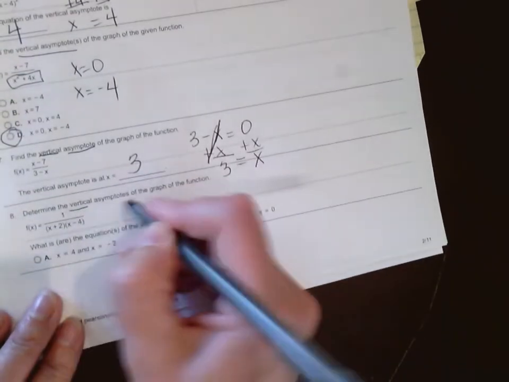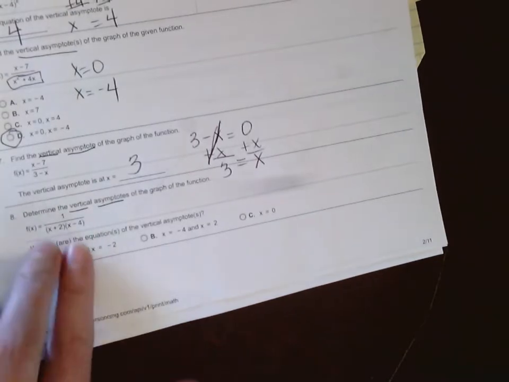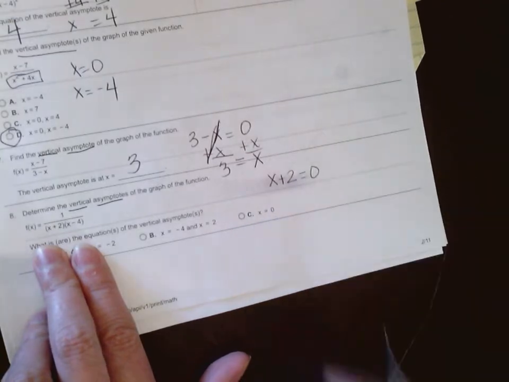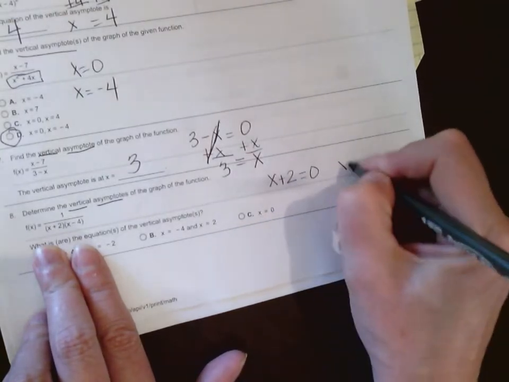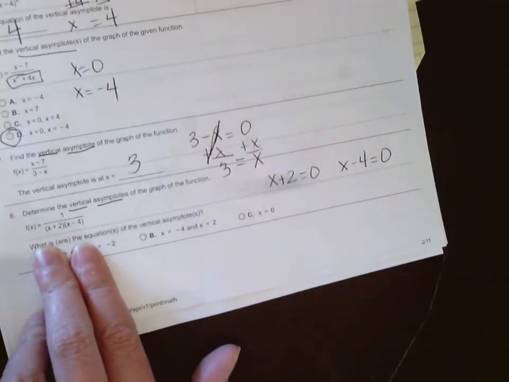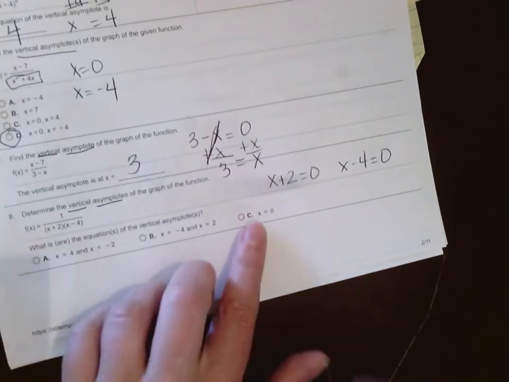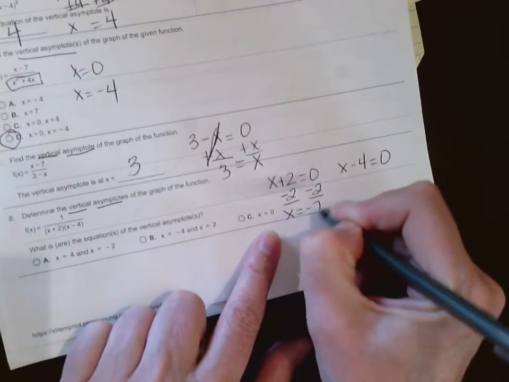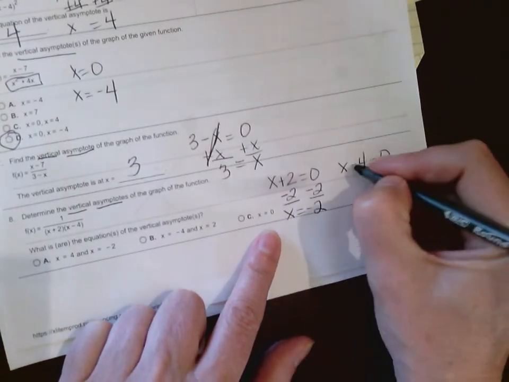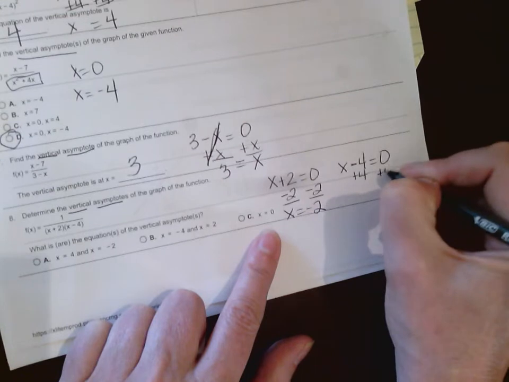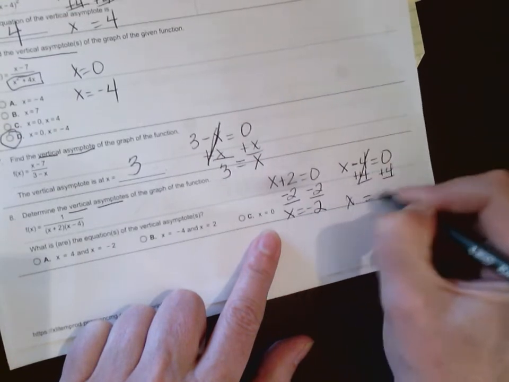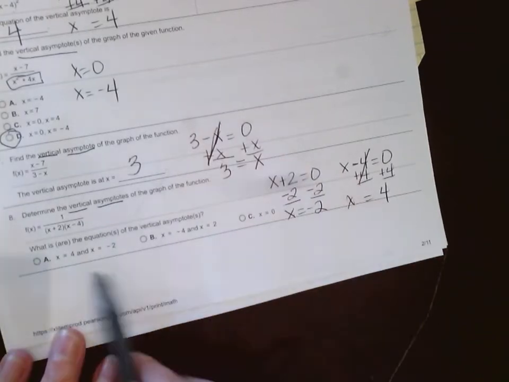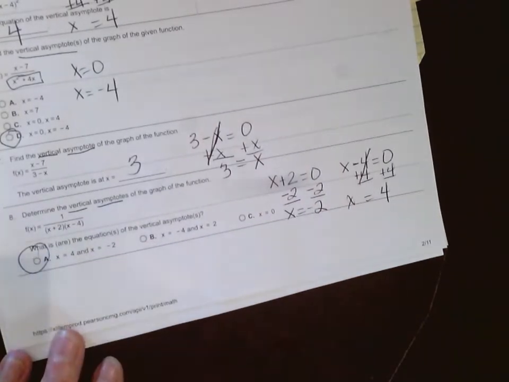Number 8, again, vertical asymptote. Look at your two factors. One of them is x plus 2, so we'll set that equal to 0. X minus 4, set that equal to 0. Solve them for x, so subtract the 2's here to get x equals negative 2. Since this is minus 4, add the 4's here to get x equals 4. So x equals negative 2 and x equals 4, which is A.